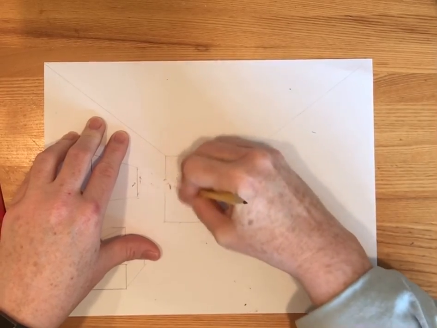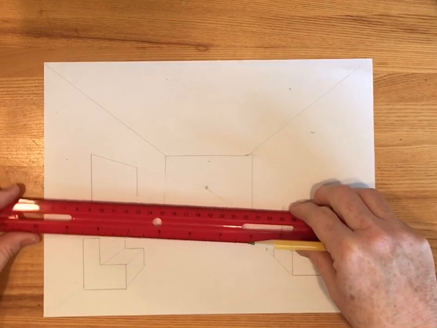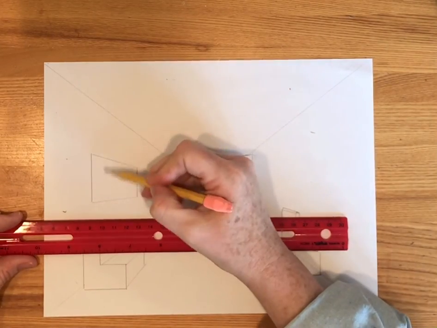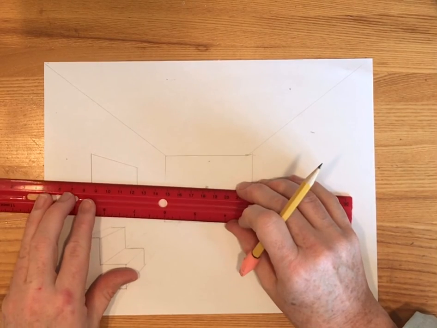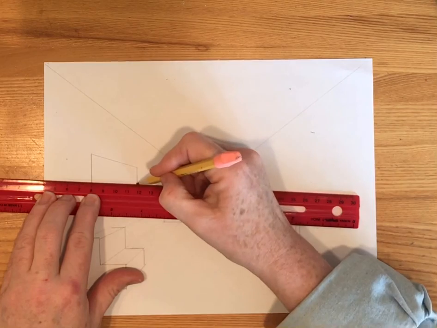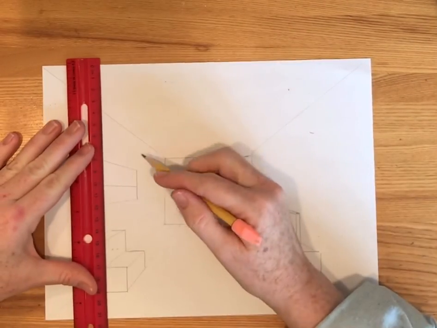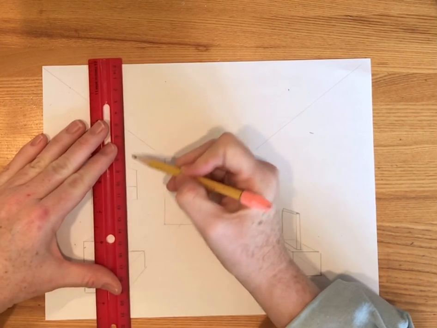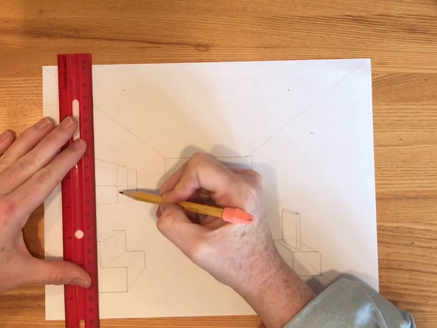And all of the detail within your window needs to be connected. So if you remember, let's say I wanted to make panes in the window. Again, connect to the vanishing point, and wherever I want those panes to be, connected to the vanishing point. Of course, the vertical ones don't need to be. I can just create vertical lines like that for the window.